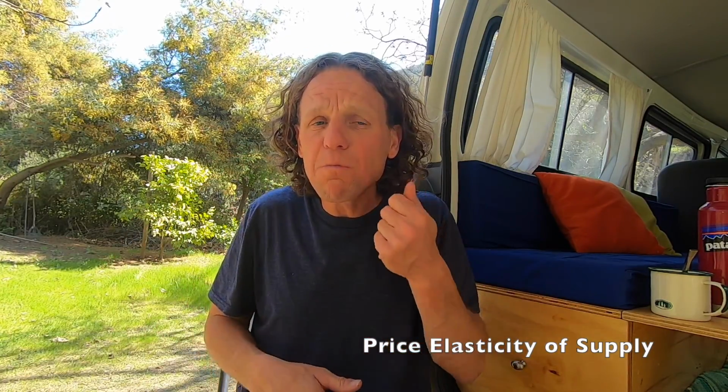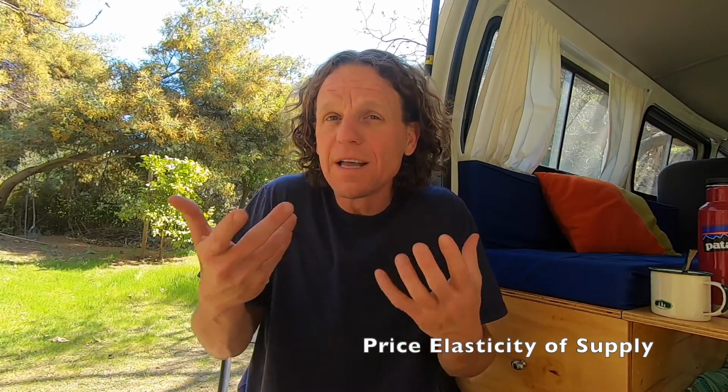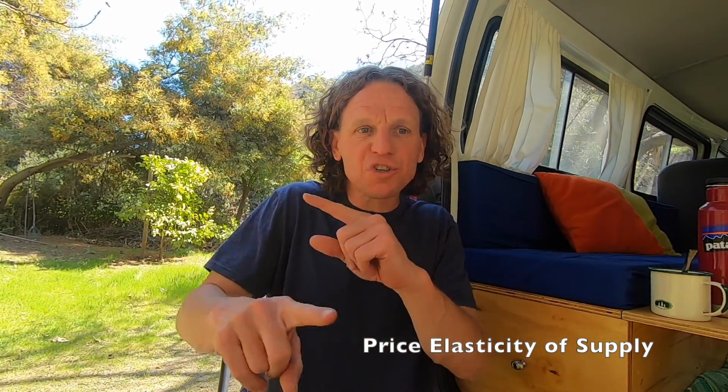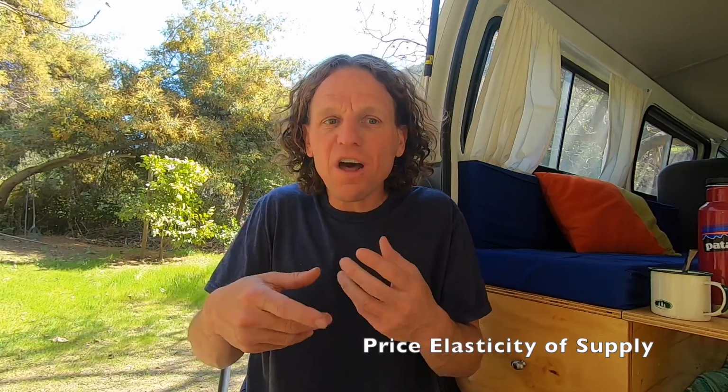Now, price elasticity of supply. The determinants of that are how much it would cost for a firm to switch to another product if it is more hotly demanded.